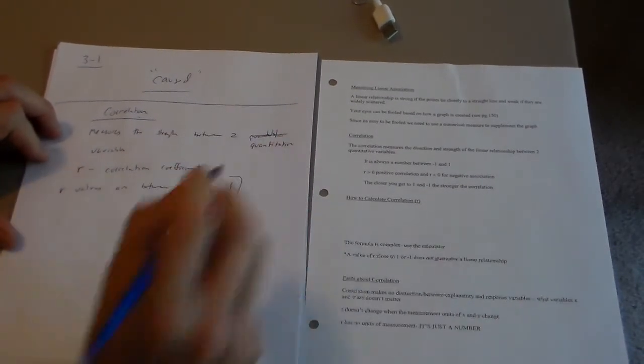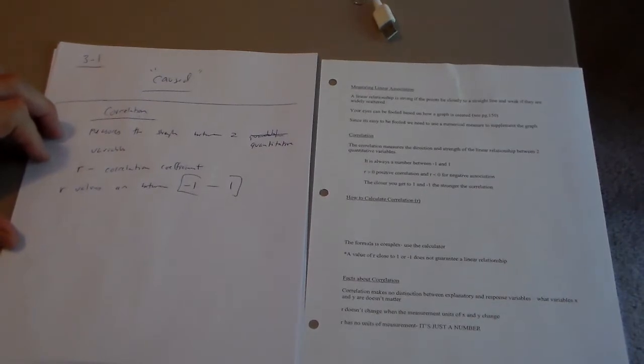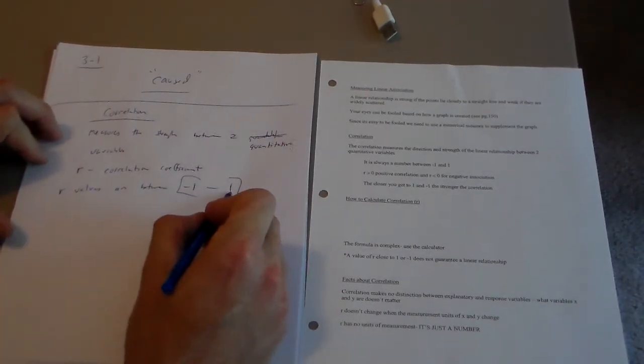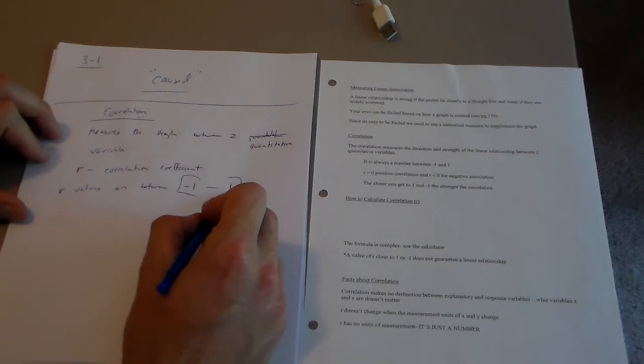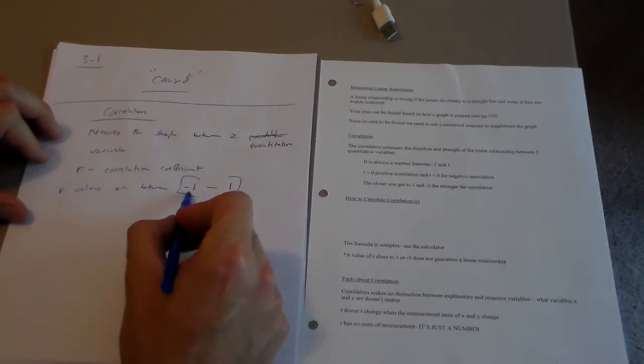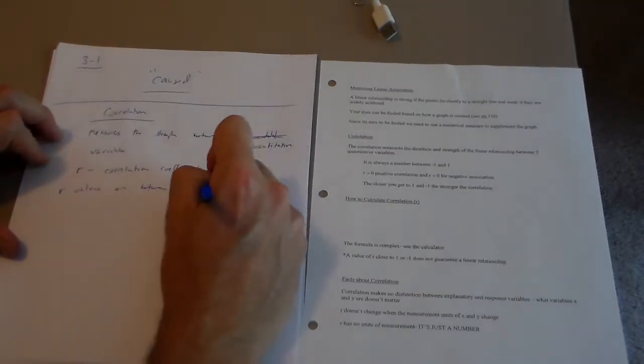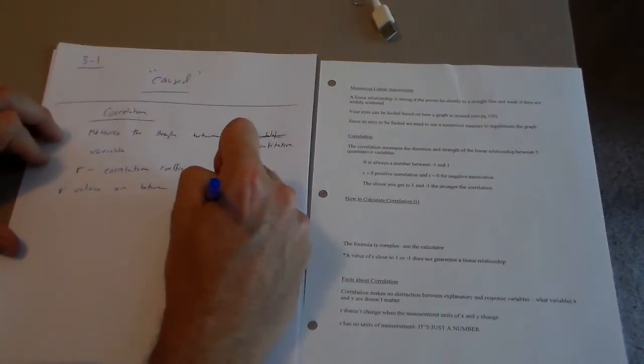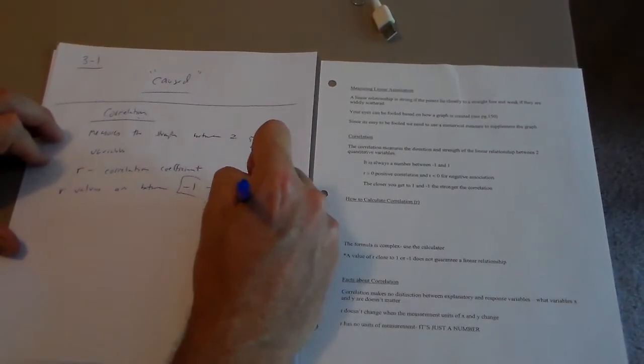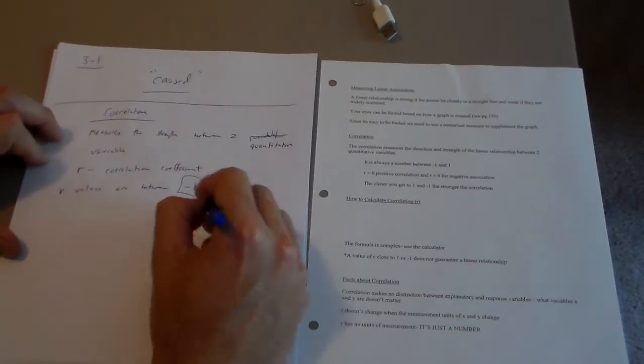All of your r values are between -1 and 1. Incredibly rare to find an r equal to 1 or an r equal to -1. Incredibly rare. You're not going to see that. Most likely it's going to be like 0.72, 0.38, -0.25. These are values of r.